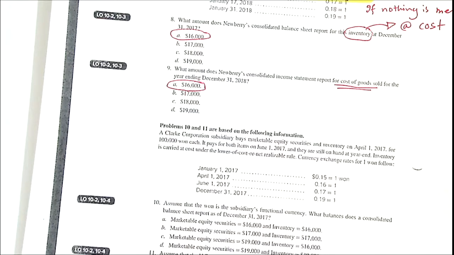I'll help you. So please try to imagine the journal entry. So in the purchase, this is the bill of payment. Debit account.